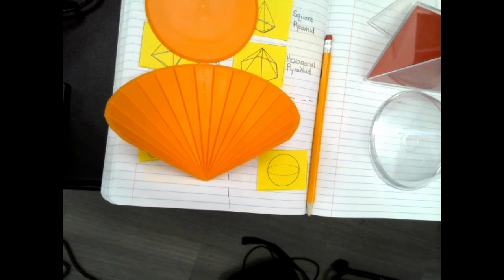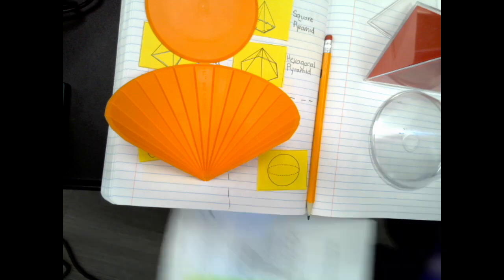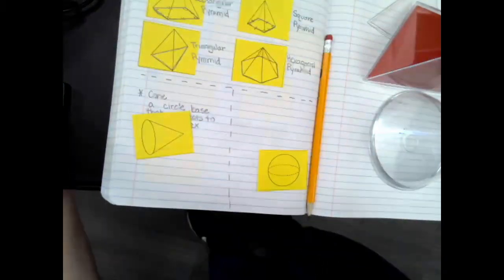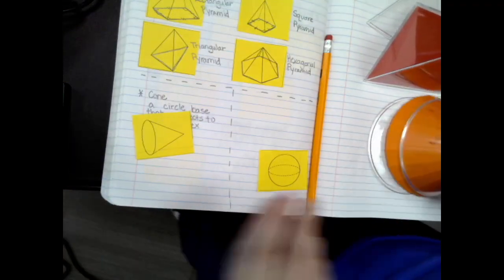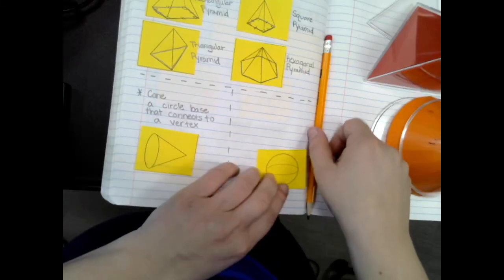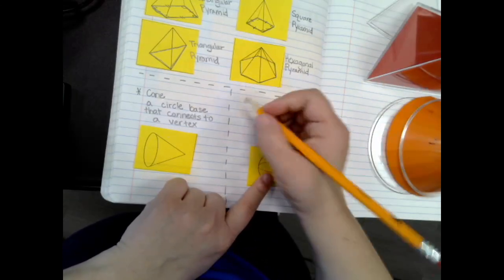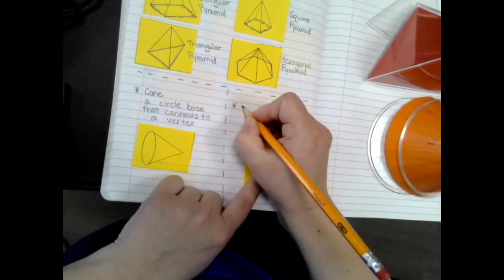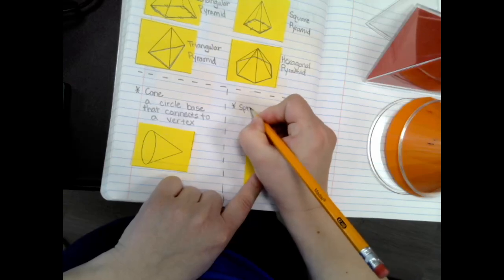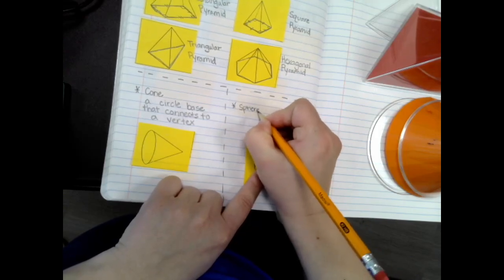Alright, so last one. What's this called? A sphere. Good. I have really no good description for a sphere other than it's a ball.